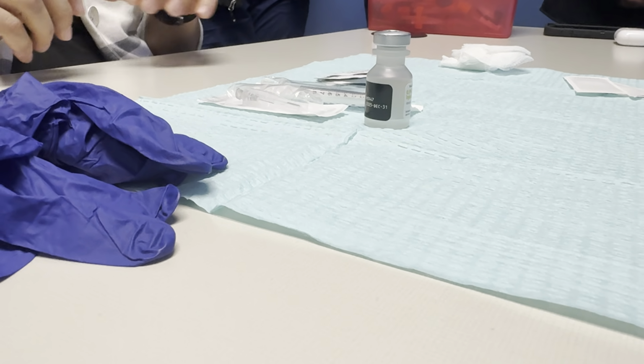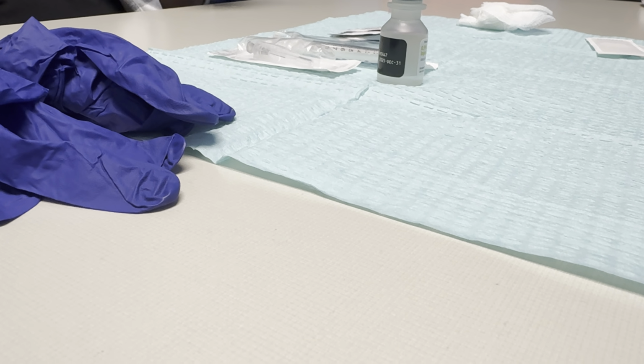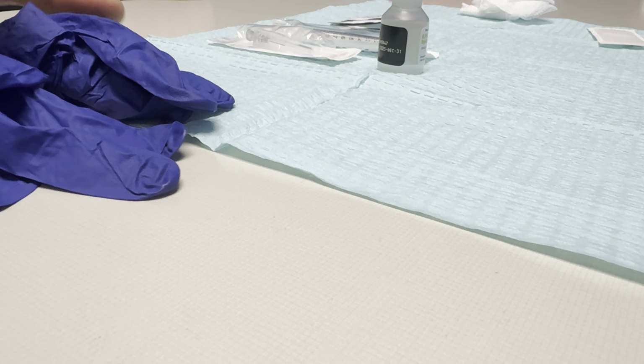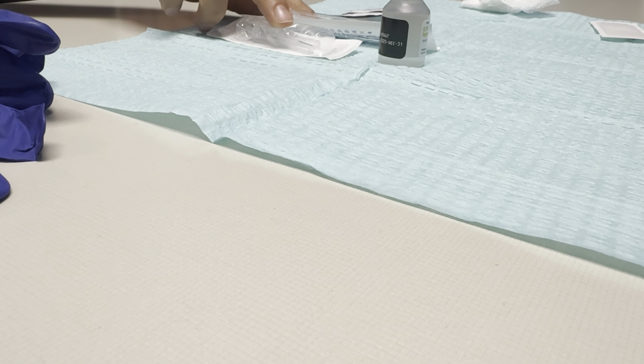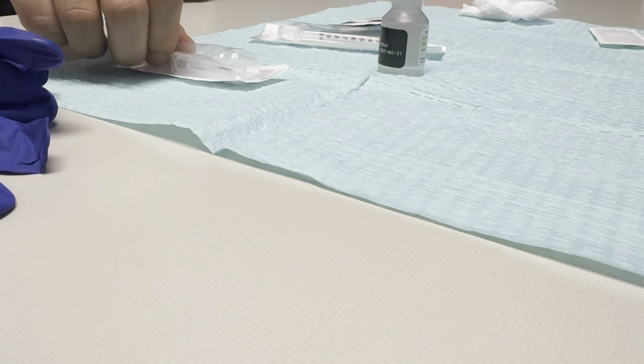Go ahead and set up your stuff. So right now, Mrs. Yushang said we're going to do one intradermal injection. So this is the supply I need. I'm going to grab my gloves. I need the needle to draw the medication. I know the right needle.